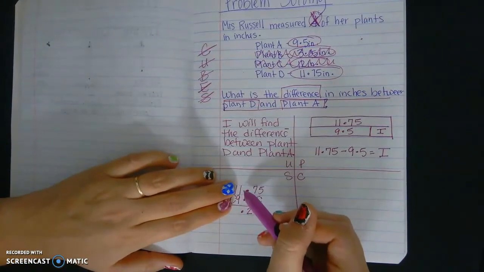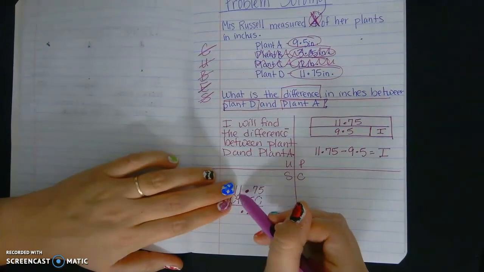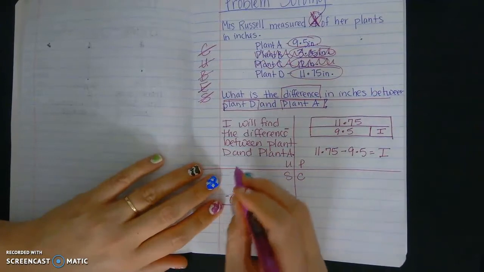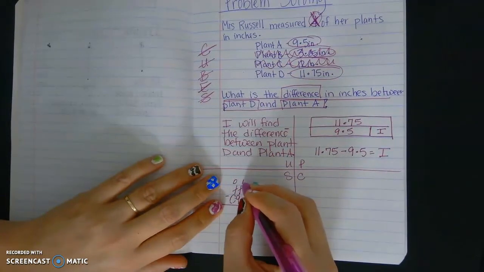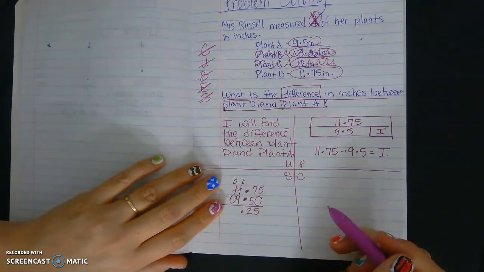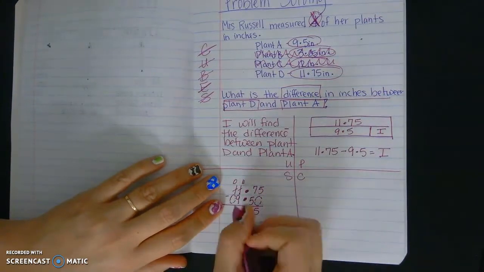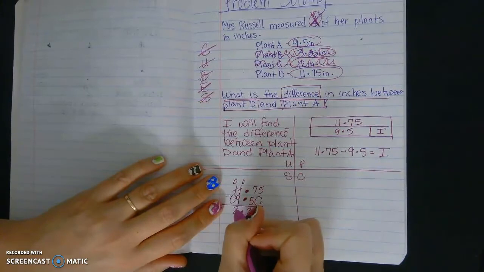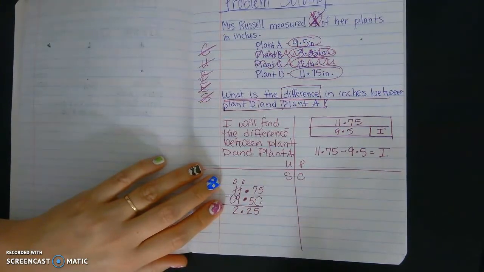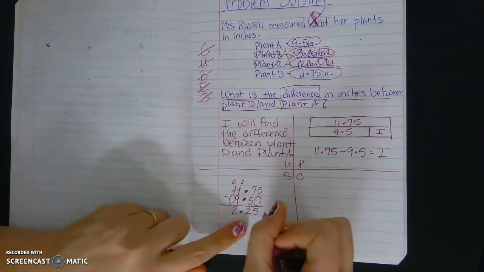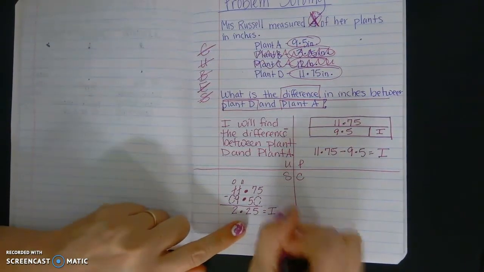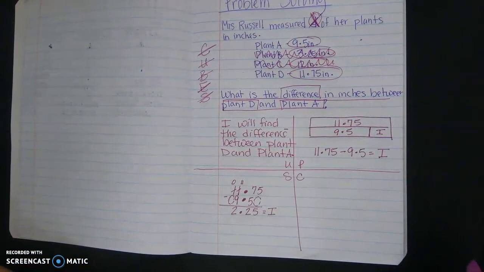All right. I cannot have 1 and take away 9. So I borrow here, bring the whole 11 over here to my ones place. 11 take away a 9. That leaves me with 2. 9, 10, 11. Yep, that leaves me with 2. And then 0 minus 0 is still 0. So 2.25 inches, that solves for my variable of I.